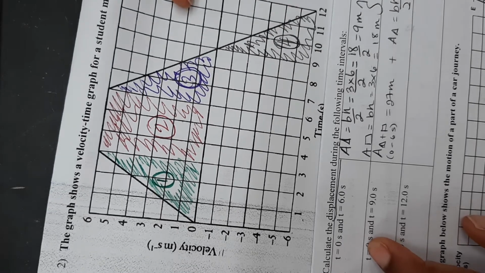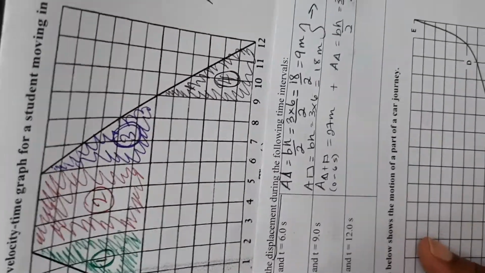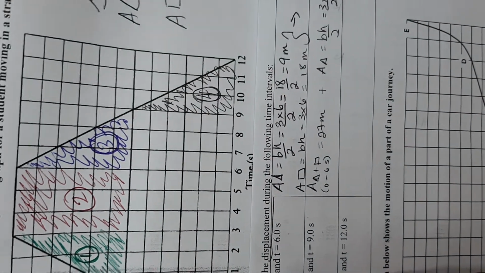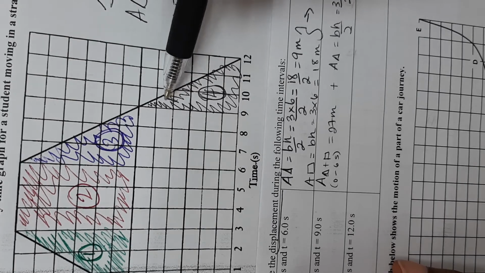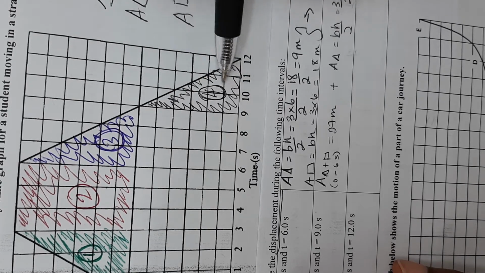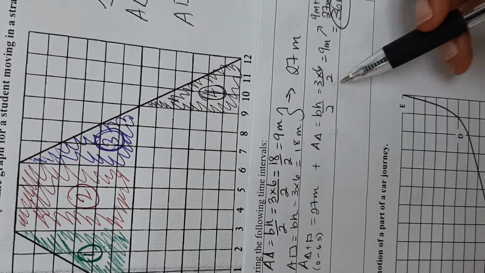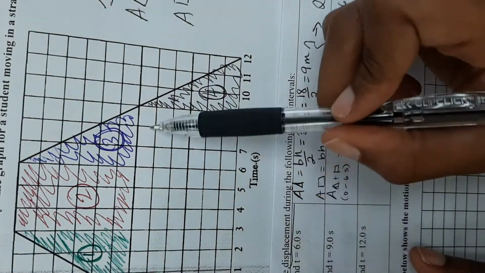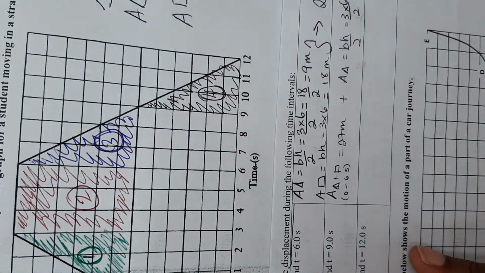Okay, so we're calculating the entire thing now. So what we're going to have to do is first find out what was the backward displacement, so this area, and then we're going to subtract that from our forward displacement, which is between 0 and 9 seconds, that entire top part.